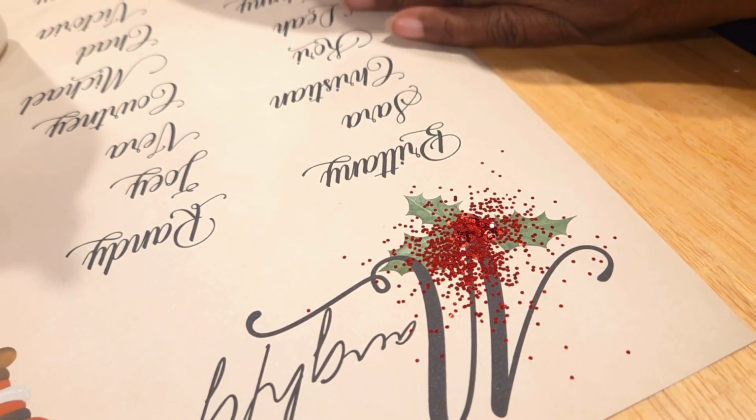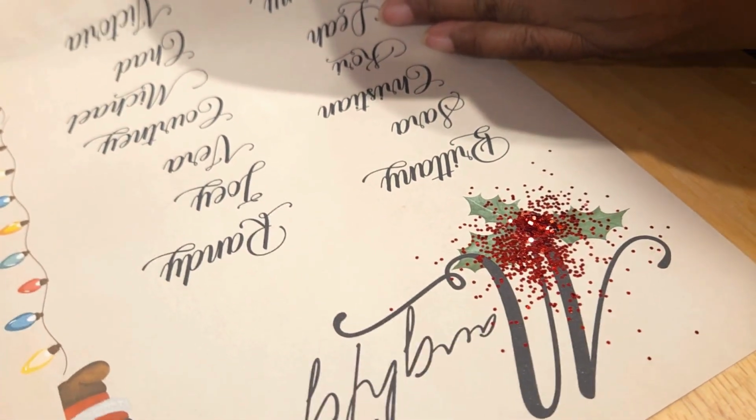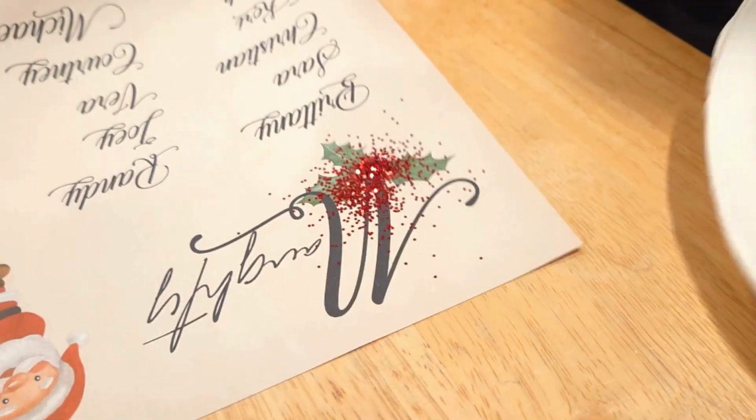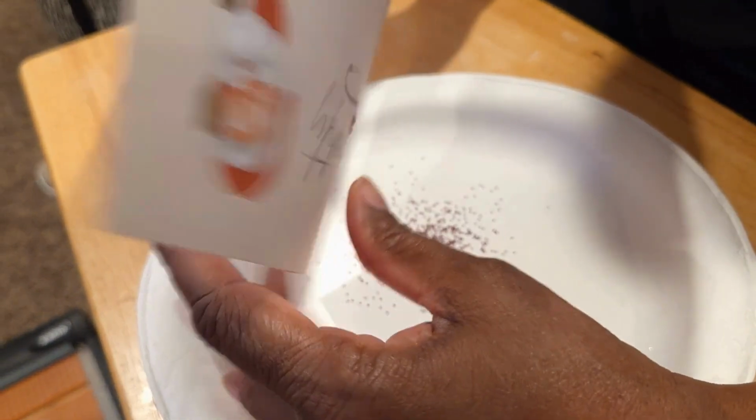And always have something to shake your glitter off into and put it back in the container. So I just use a paper plate and shake that glitter off. And it looks like so.